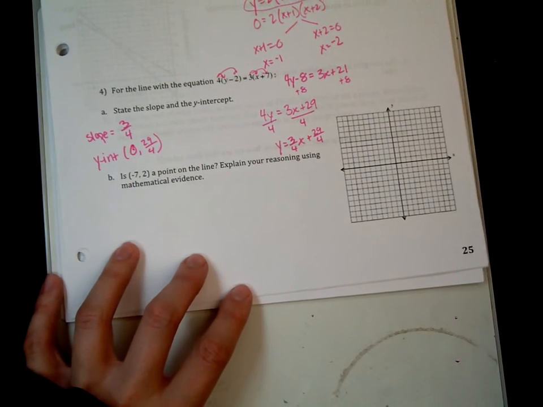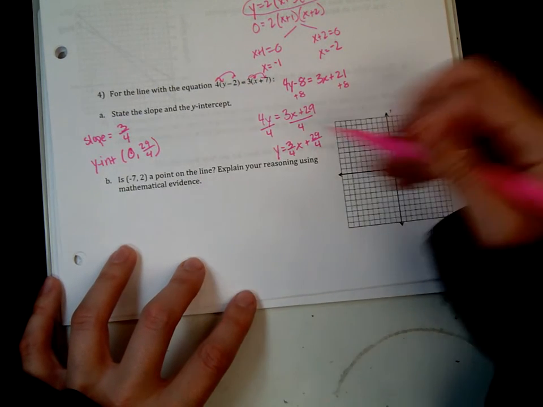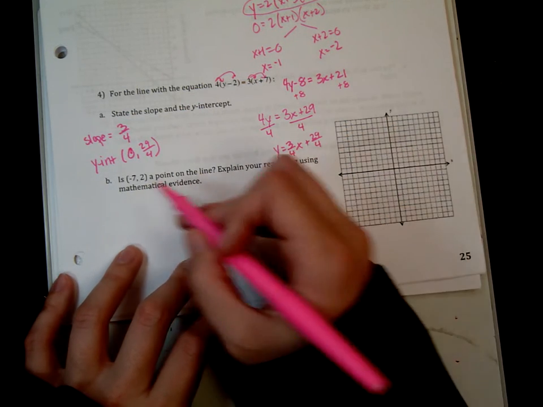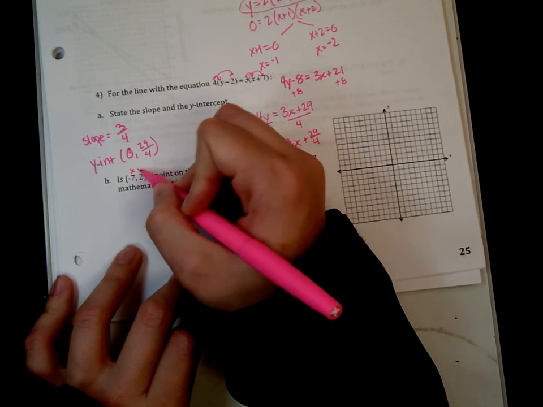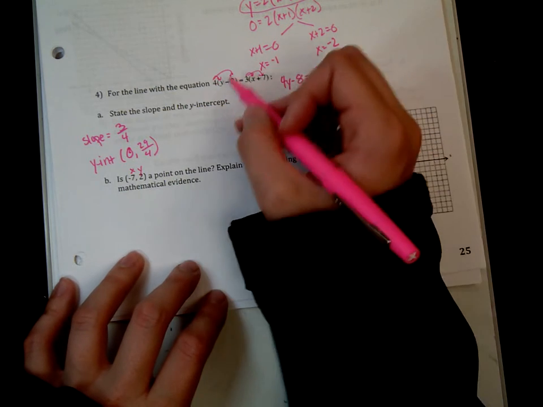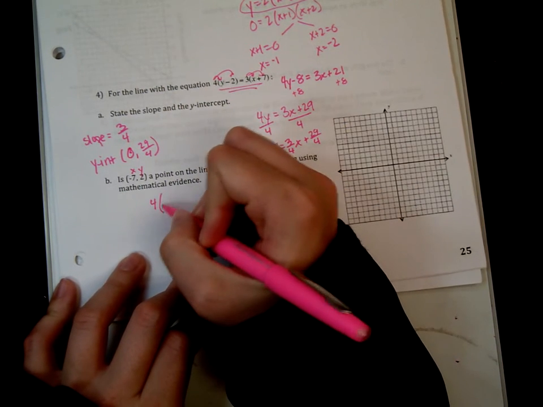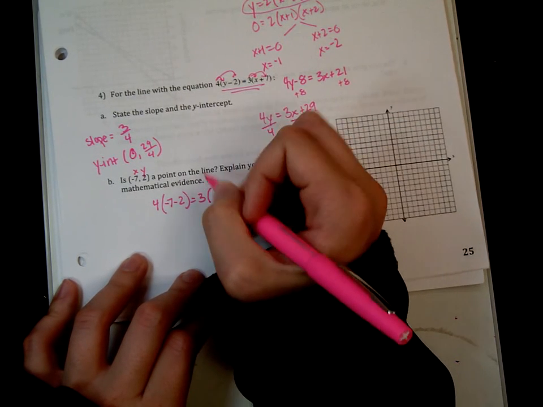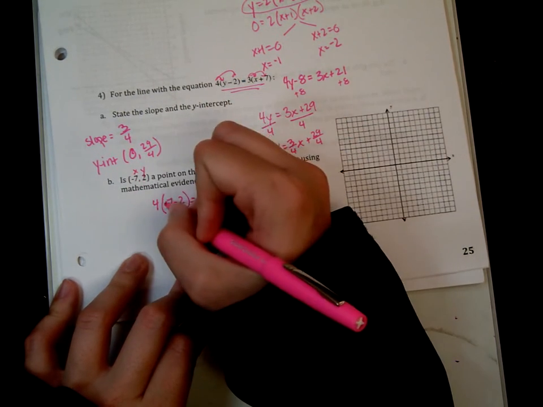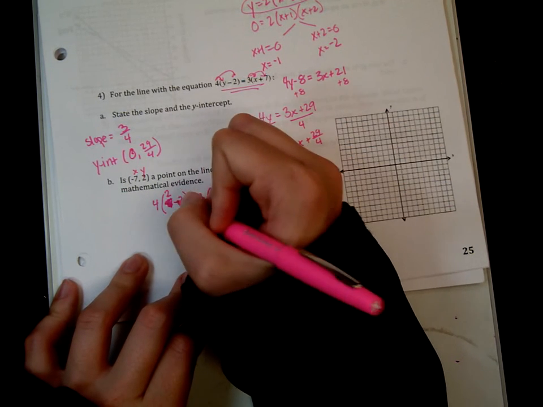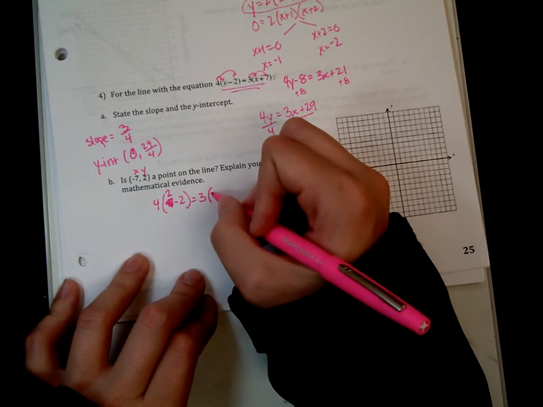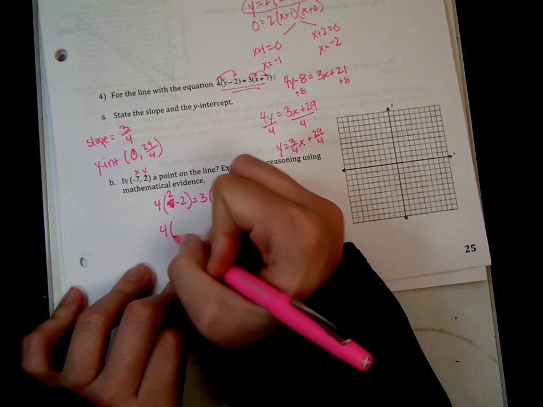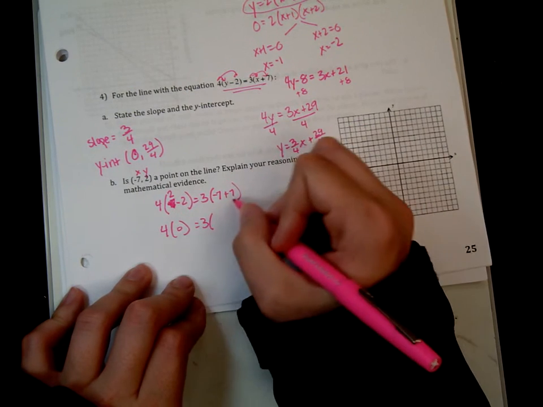Is -7, 2 a point on the line? So I could try to graph this line, but it has kind of a weird y-intercept. So I'm going to just plug it in. I'm going to plug in -7 for x and 2 for y. I'll plug it in here. So 4 times 2 minus 2 equals 3 times -7 plus 7. 2 minus 2 is 0, so that's 4 times 0 equals 3 times -7 plus 7, which is 0.